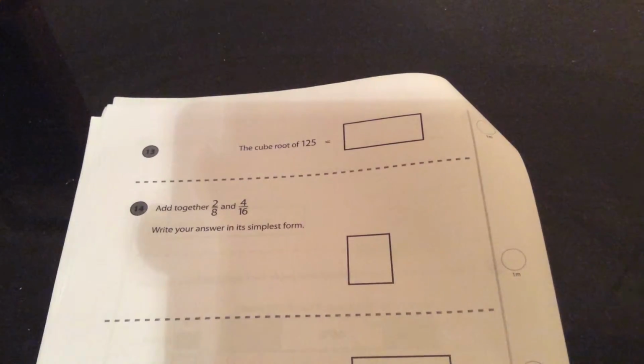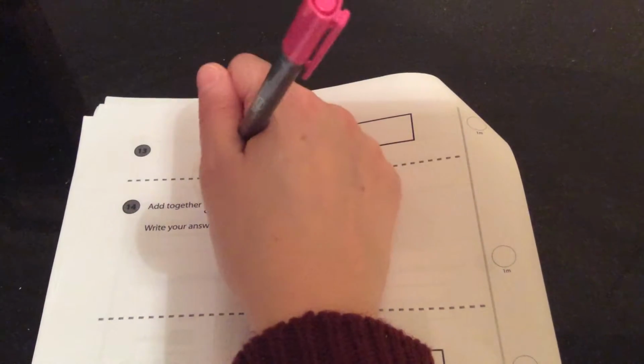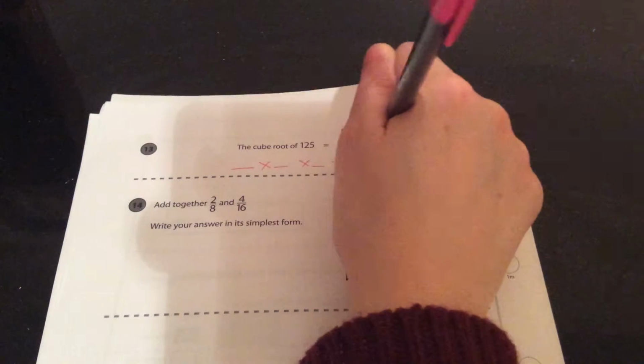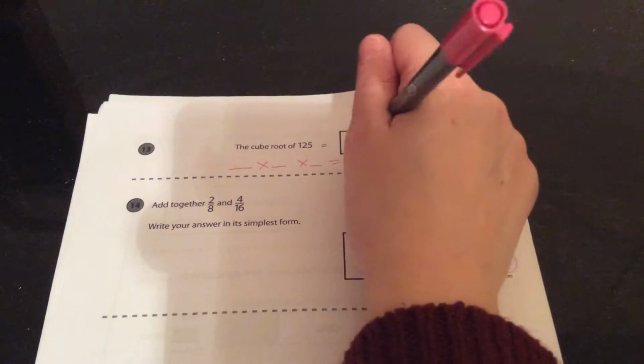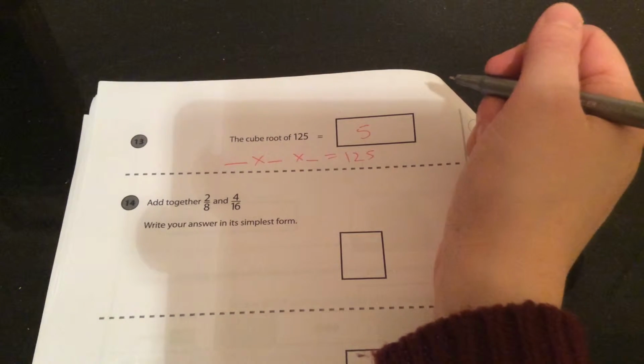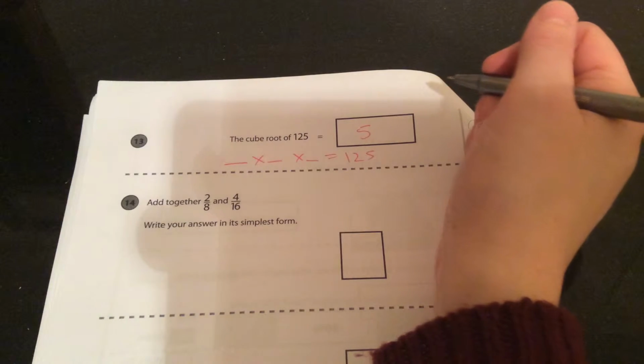Question 13. The cube root of 125, I'm looking for a number times itself to give me 125. And our number would be 5. 5 times 5 is 25, times 5 is 125.